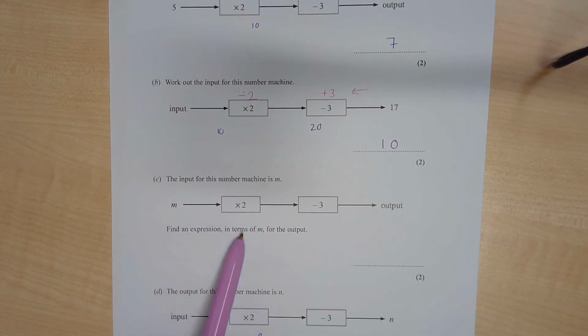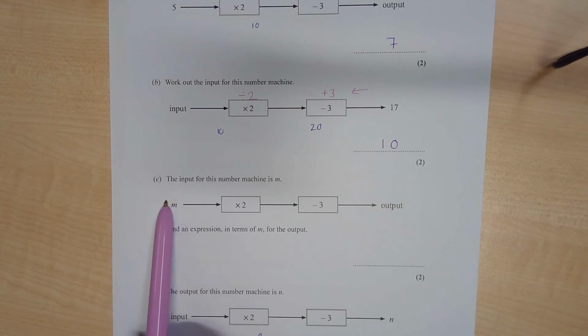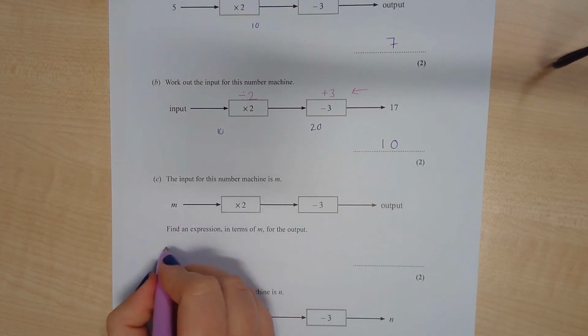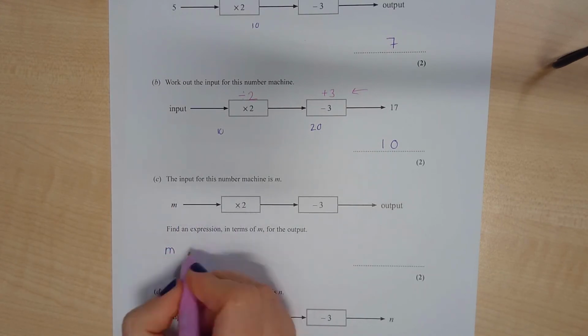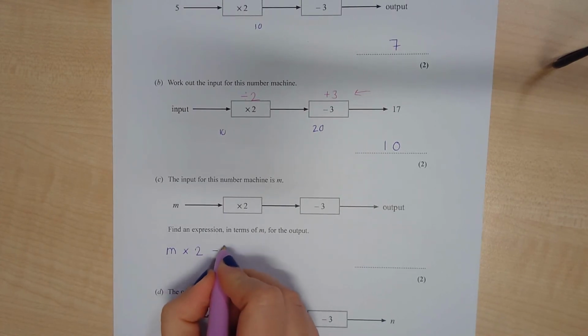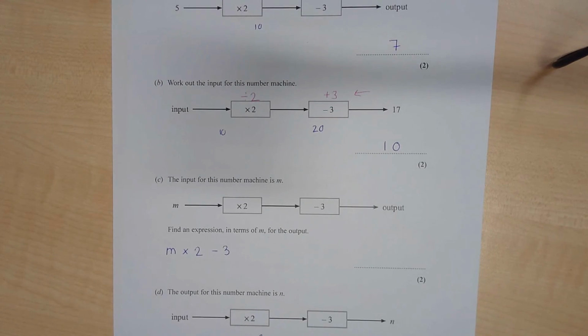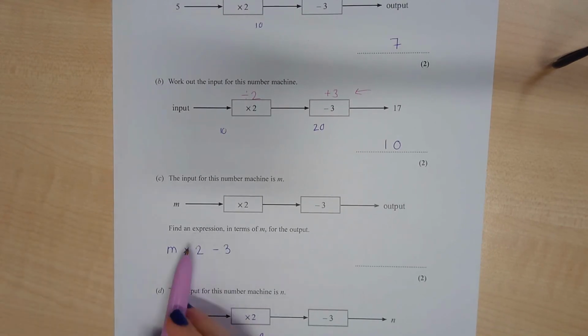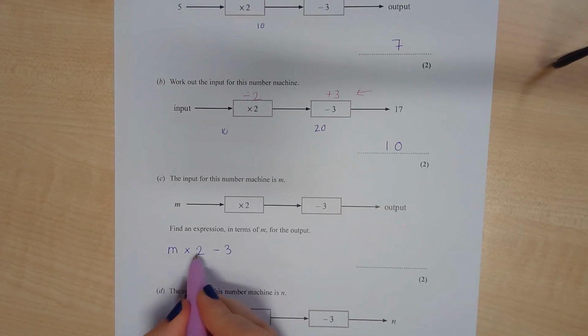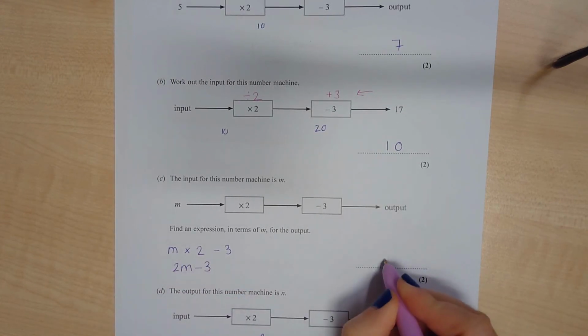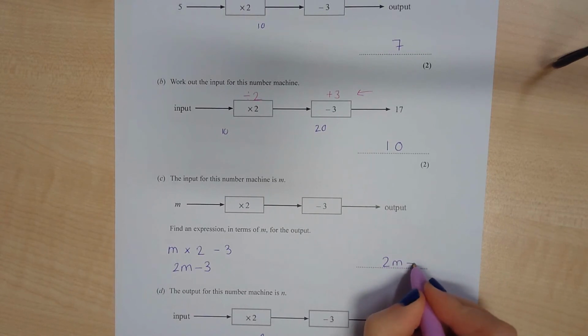Find an expression in terms of m for the output. So I'm doing m multiplied by 2, and then I'm taking away 3, which is fine, but it doesn't really look mathematically correct. We don't put times signs really because we're getting confused with x's. So m times 2 can be simplified as 2m, and then we can't do anything with the 3, so we put it on the end. So it's 2m take away 3.